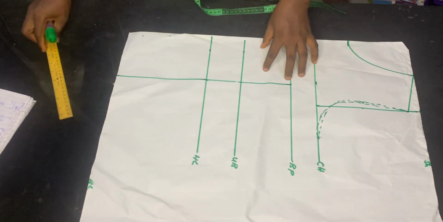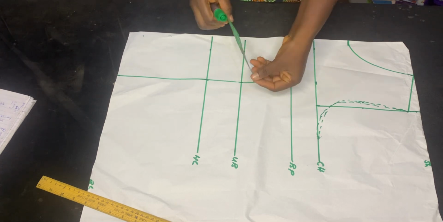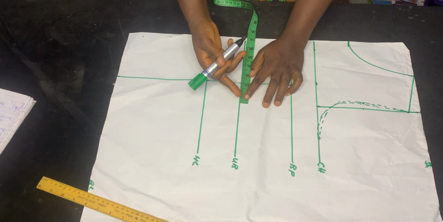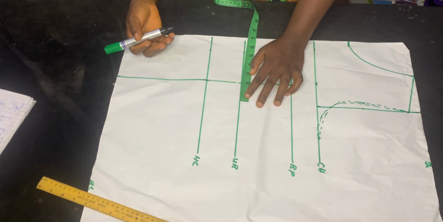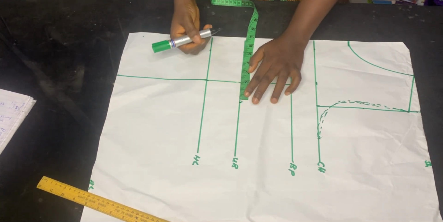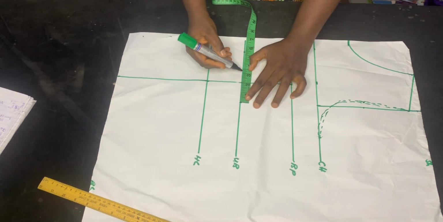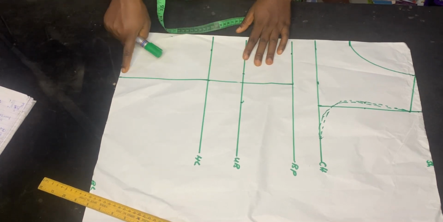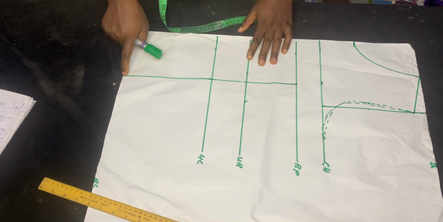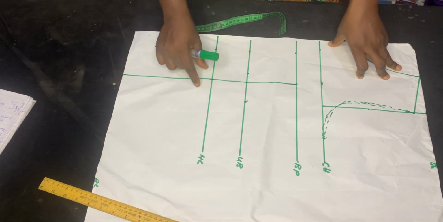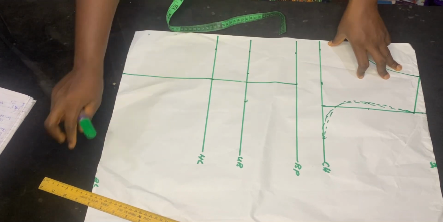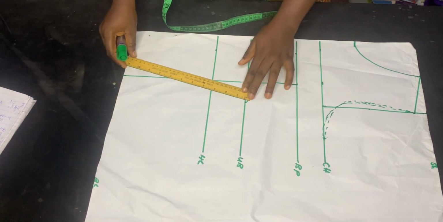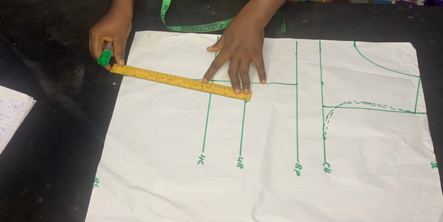So for the dart intake, I'm going to go out from that leg. I'm going to go out by 2 inches, and then I'll go in by 1 inch, which is a total of 3 inches. But if you don't want to do it like that, you can just go in and out with 1.5 inches, okay? Then I'm going to go ahead and connect it straight back to the dart leg, okay? This is for somebody that has a very big tummy, but if you don't have a very big tummy, you can just go ahead and connect it straight like this, okay?